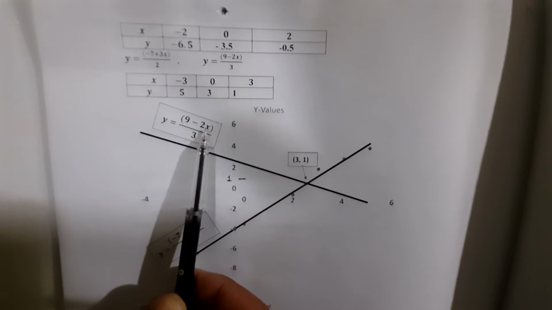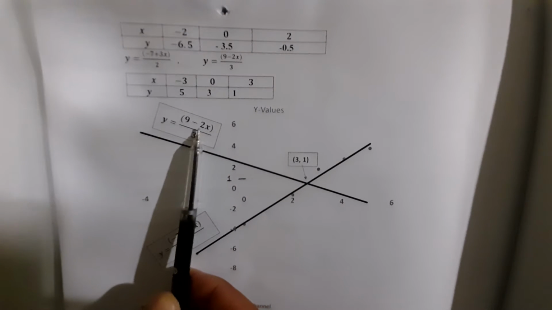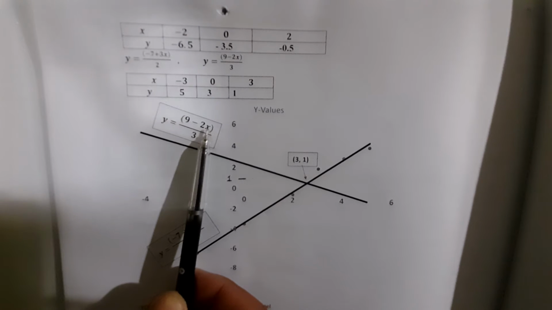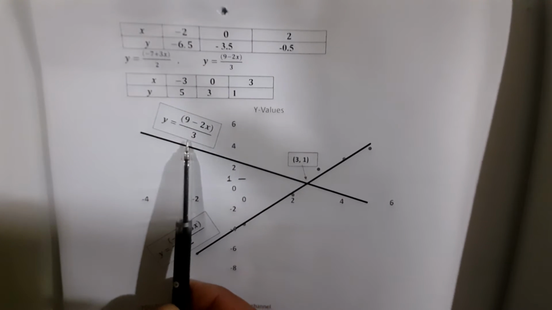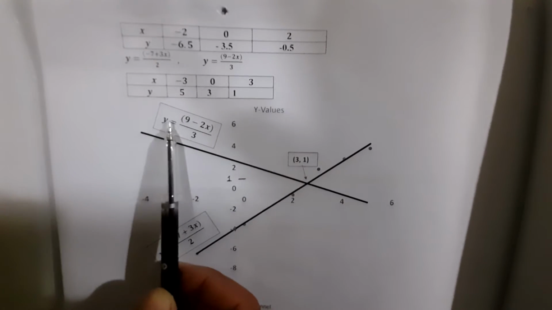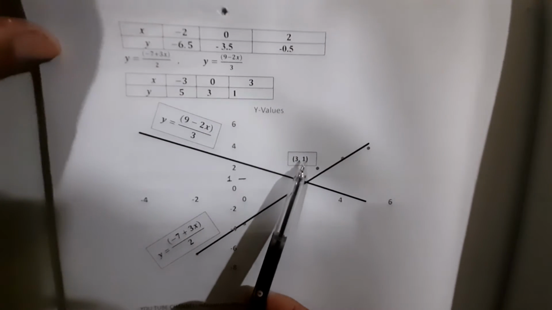So if we put 3, 3 2s are 6. So 9 minus 6 is 3, 3 divided by 3, y is equal to 1. So hence we have checked the answer.